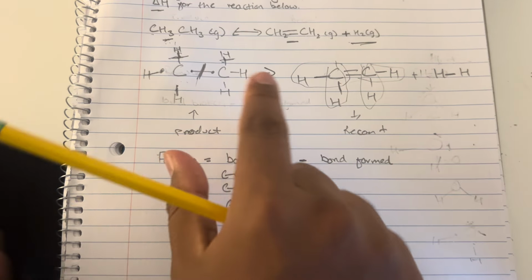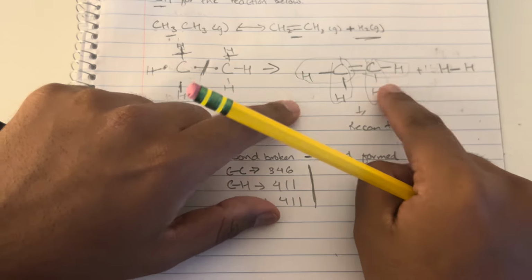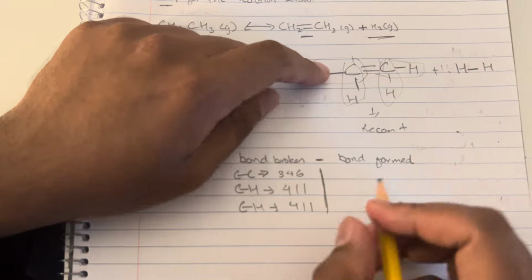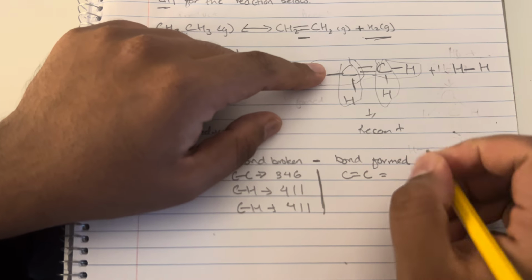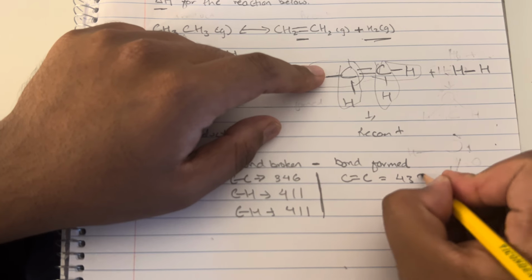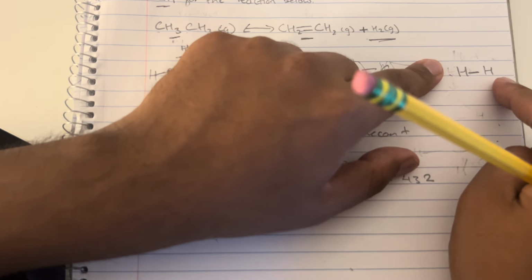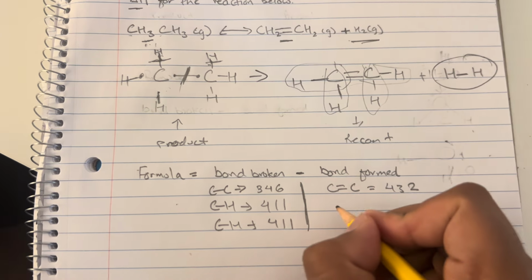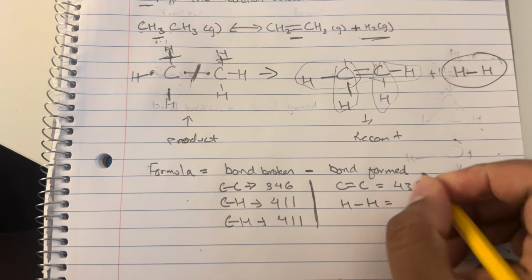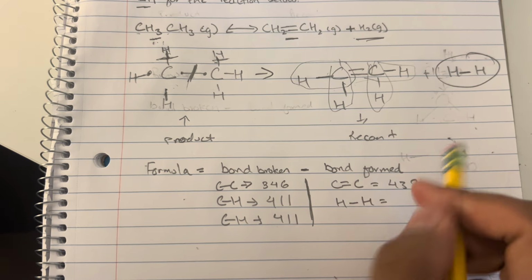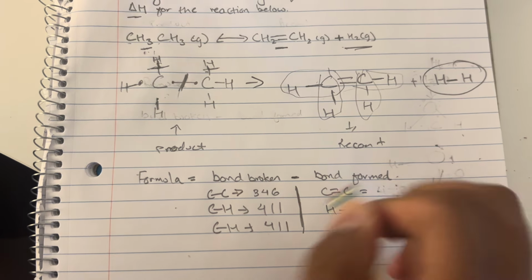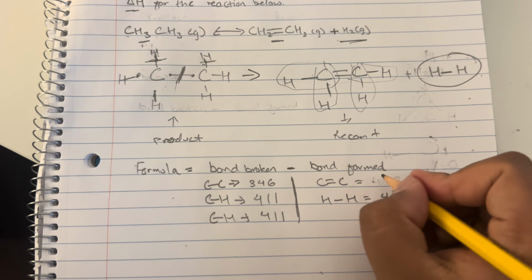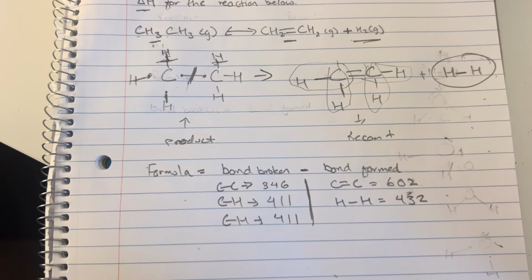What is being broken here is getting formed here. So we have a double bond being formed here, carbon to carbon, and another bond being made over here. Oh no, okay, I mixed it up. The energy for this was 432, and the energy for carbon to carbon was 602.